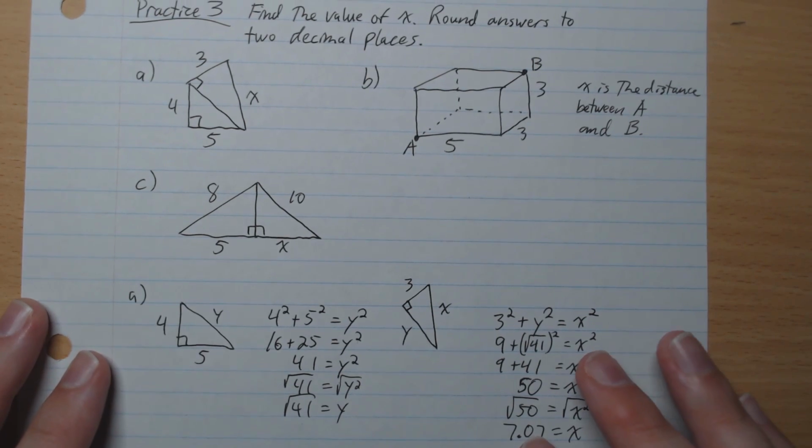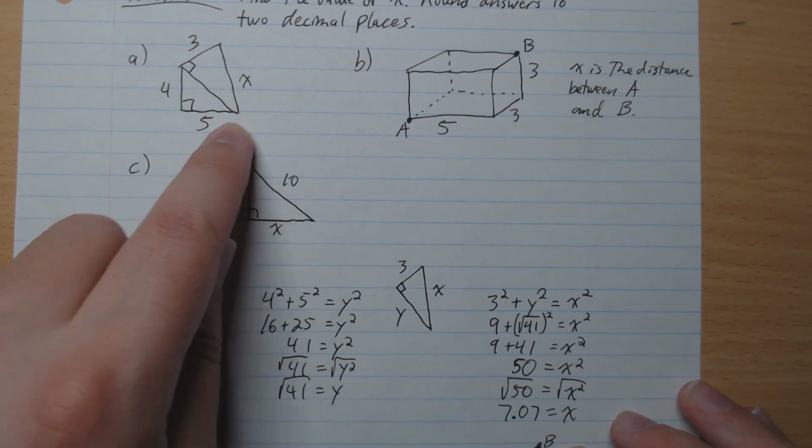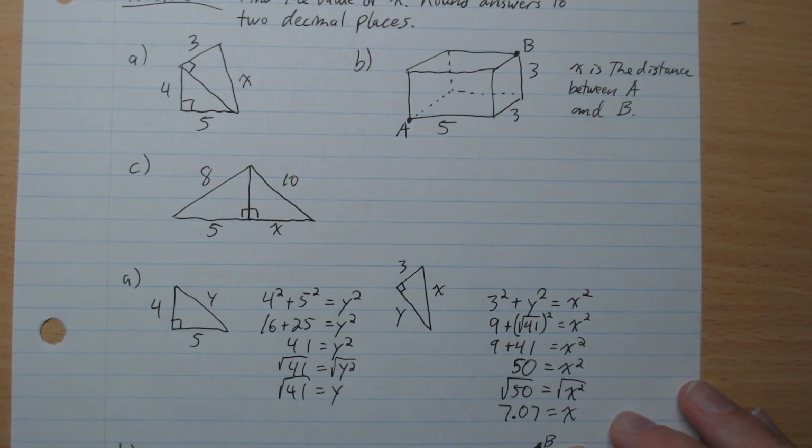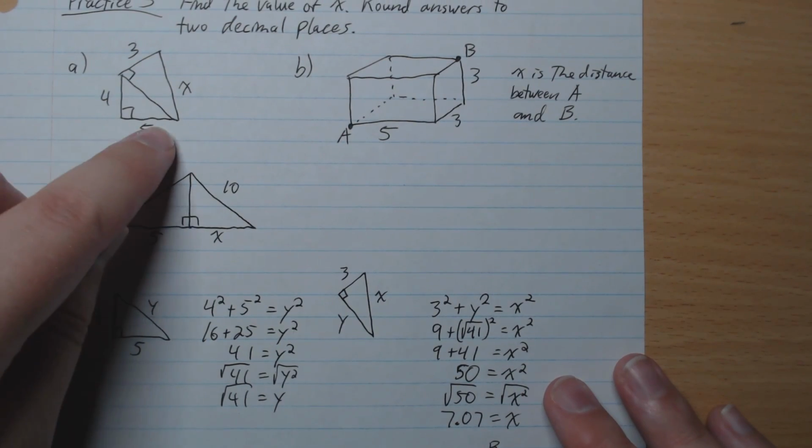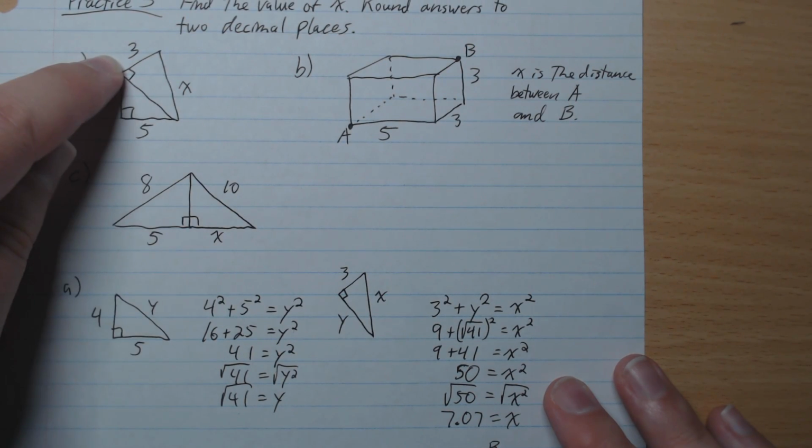Okay, A. First thing we're going to do is 4, 5, get that hypotenuse. So we have 4, 5, y squared. 4 squared plus 5 squared equals y squared. Y squared equals 41. Square root both sides. Y equals root 41. This is our more exact answer. We're going to leave it like that until the end. So that means this length here, y, is known.